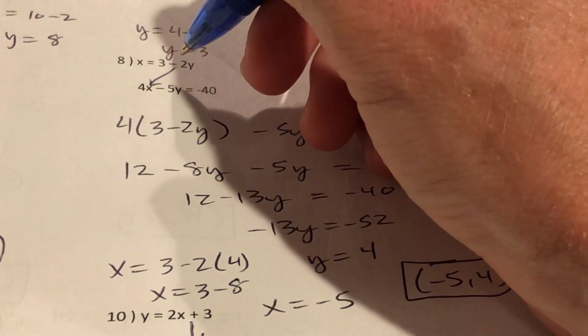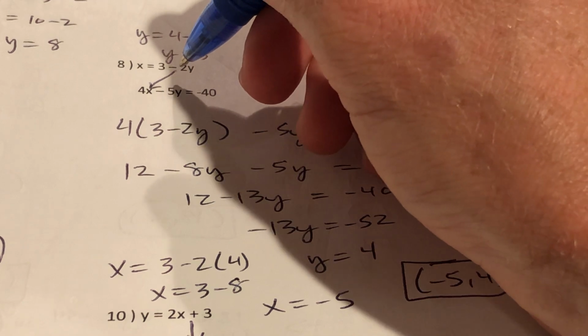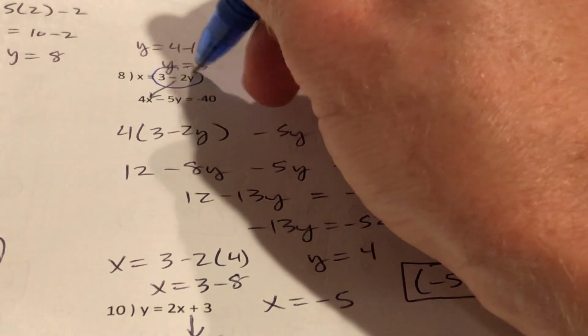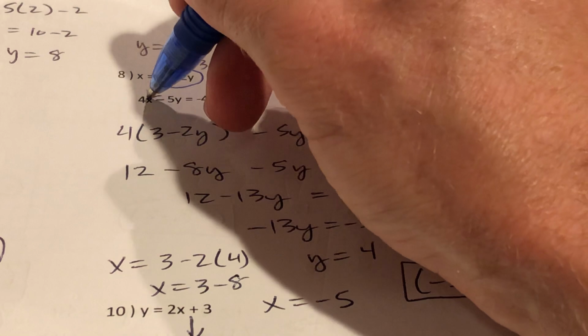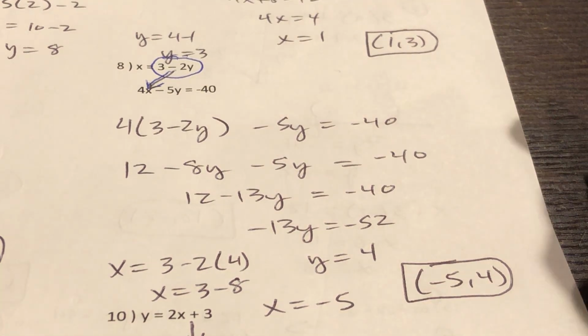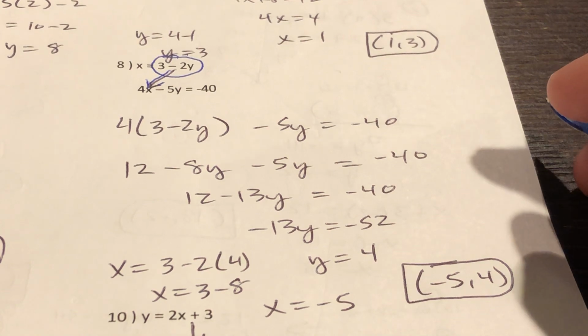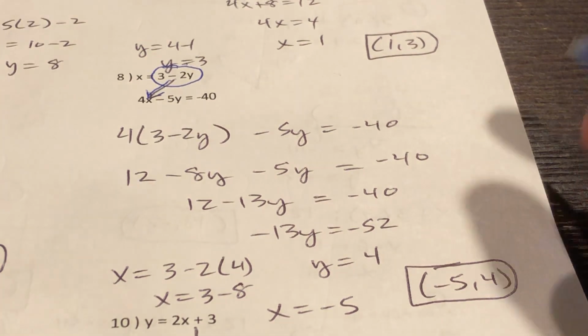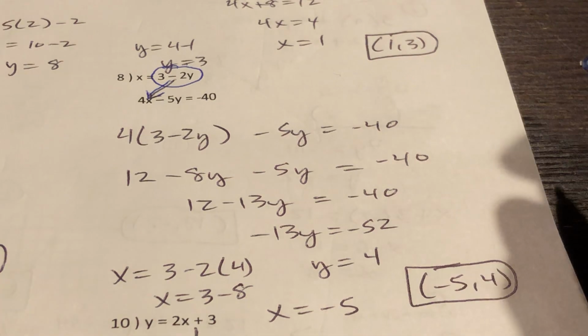So if I know what x is, x is 3 minus 2y. I'm going to plug that in for x right there. 4 times what x is, 3 minus 2y, minus 5y is equal to -40. Now I have an equation only in a single variable, which is good.